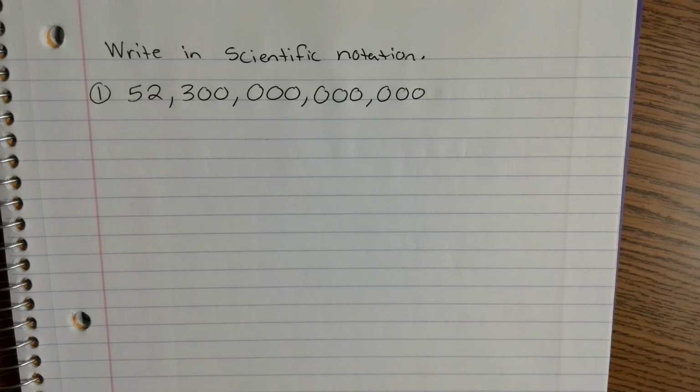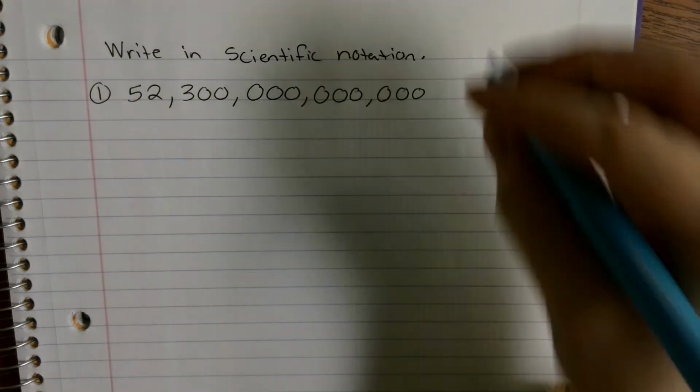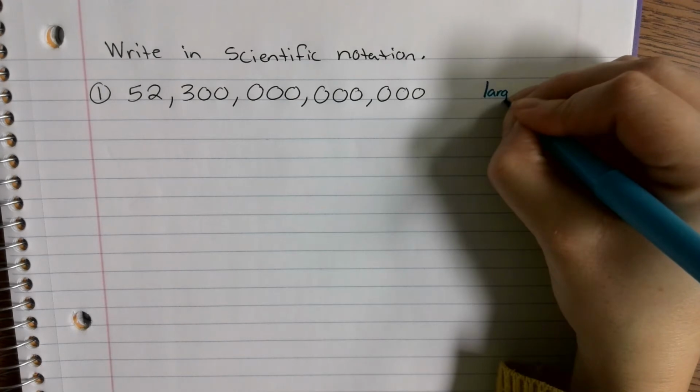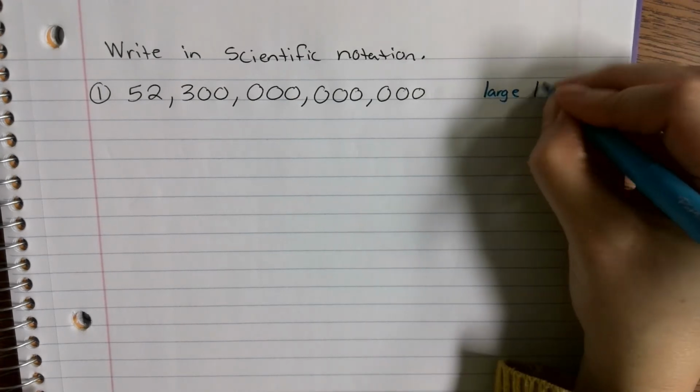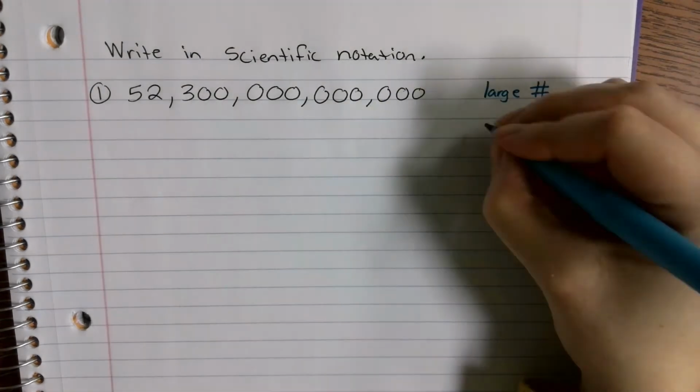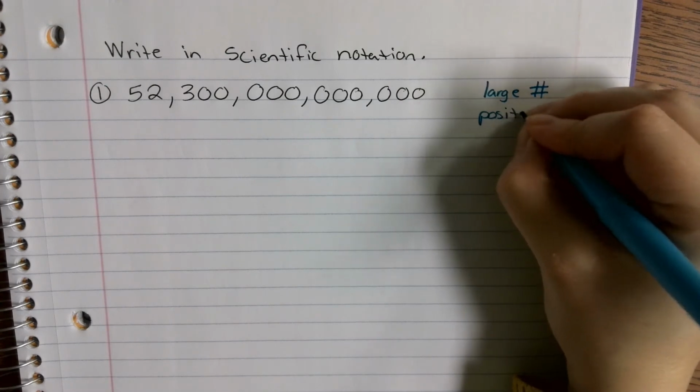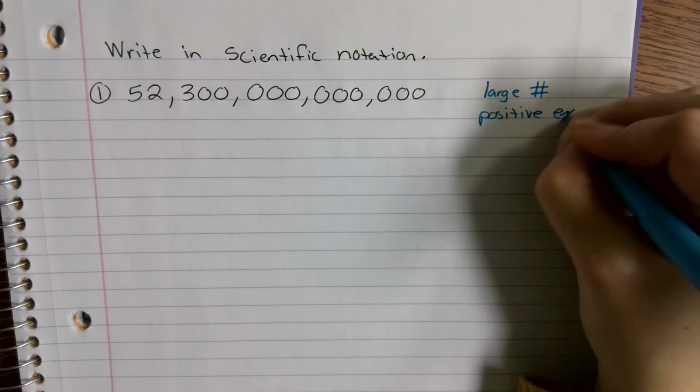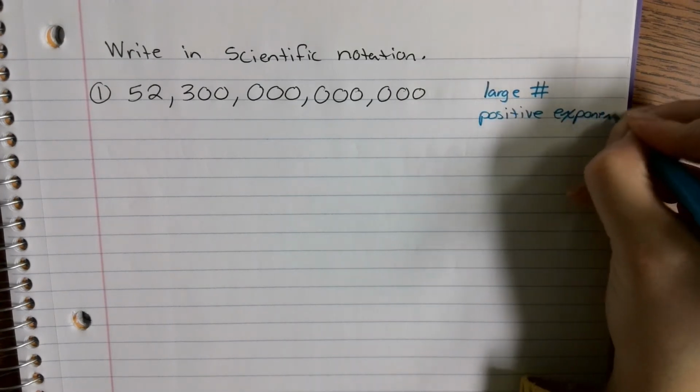Looking at this number, the first thing I want to do is identify if I'm dealing with a large or small number. Is this a large or small number? Large. So since this is a large number, what kind of exponent am I going to have? Positive. Thank you. It's a large number, so it's going to have a positive exponent.